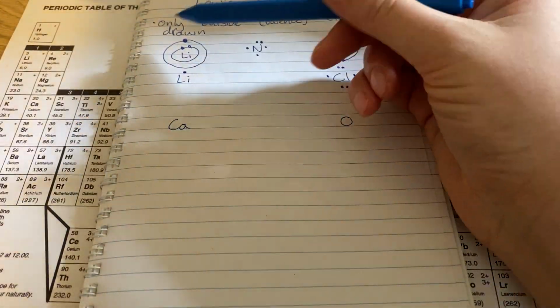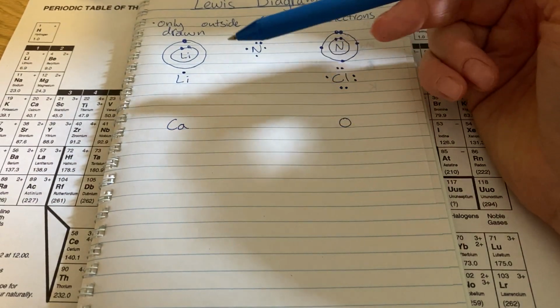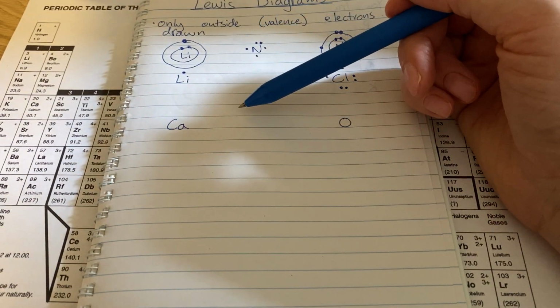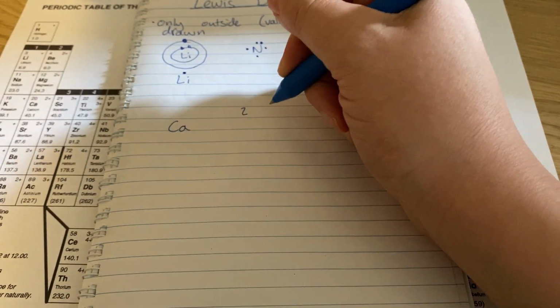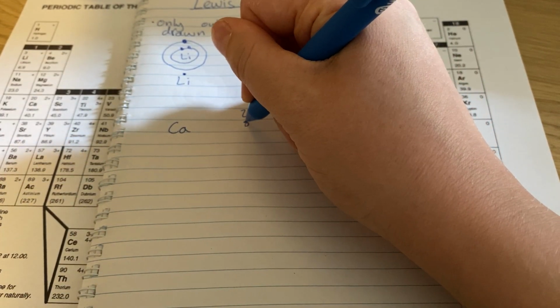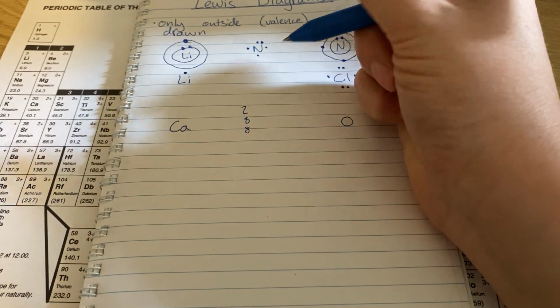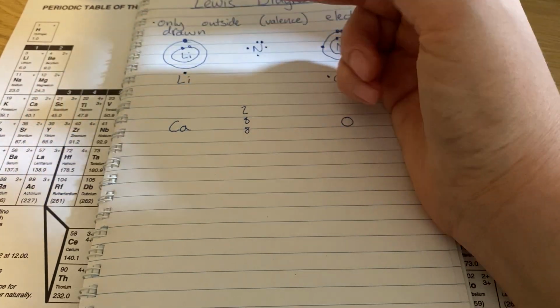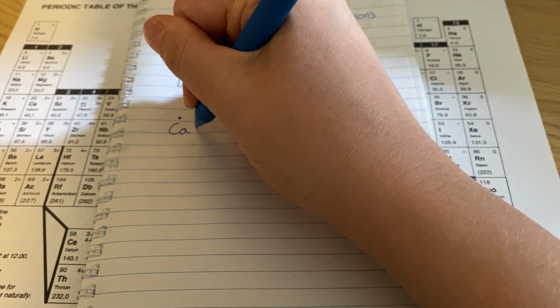Okay, what about calcium? It's in column 2, so you can draw 2 valence electrons. If you like to add them up, you would say, okay, I'm going to write it out because it's getting longer: 2, and then 8 is 10, and then 8 is 18, and I've got 20 electrons, so I have 2 left in the outside shell. 1, 2.